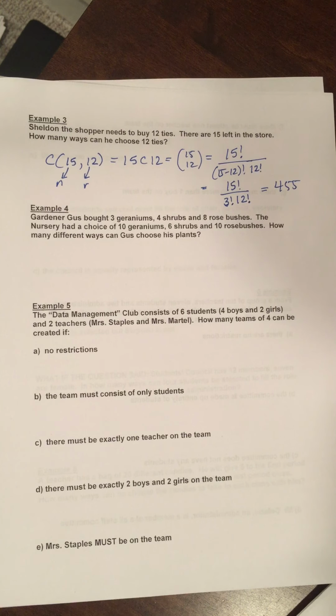Gardener Gus buys 3 geraniums, 4 shrubs, and 8 rose bushes. The nursery had a choice of 10 geraniums, 6 shrubs, and 10 rose bushes. How many different ways can Gus choose his plants? Again, notice in the wording of this question that you're not being given any sort of detail. It's very, very broad.